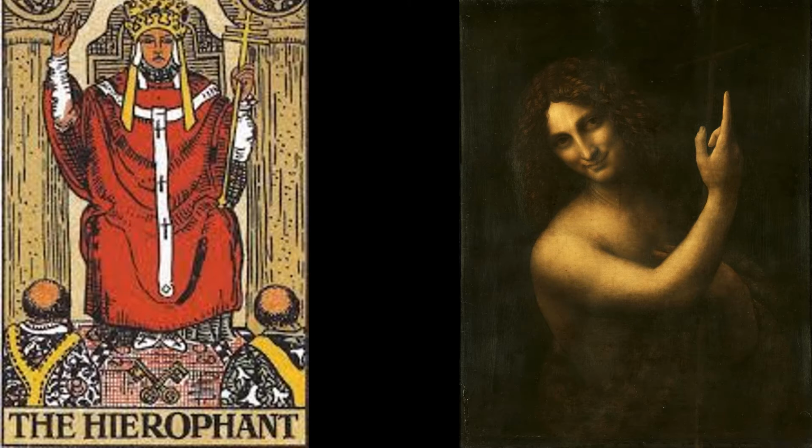And you'll see the Hierophant with his hand pointed toward the sky, as well as is represented in John the Baptist of Leonardo da Vinci, who is pointing his finger to the sky. What are these symbols? So symbols are the language of the subconscious. The subconscious speaks. If the universe speaks in numbers, it's said that maybe the subconscious would speak in symbols.